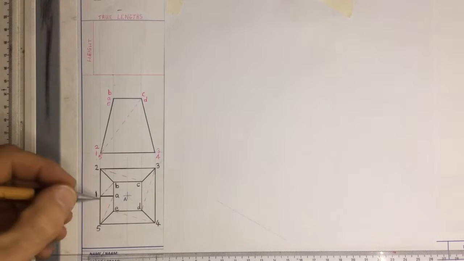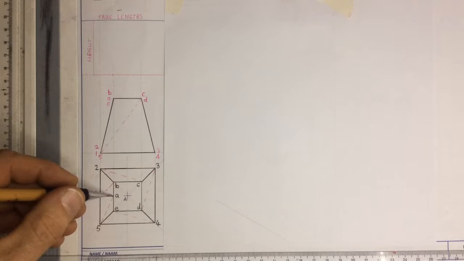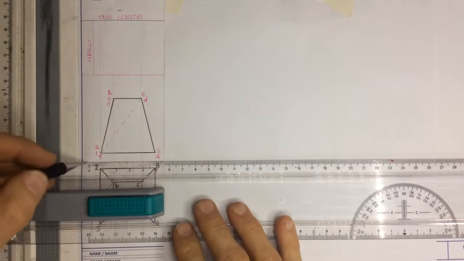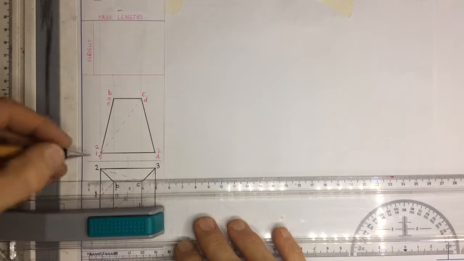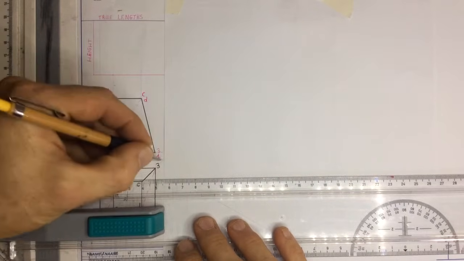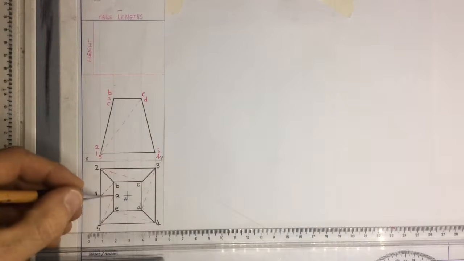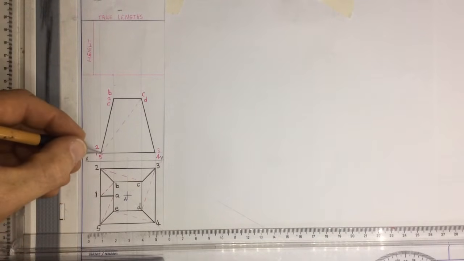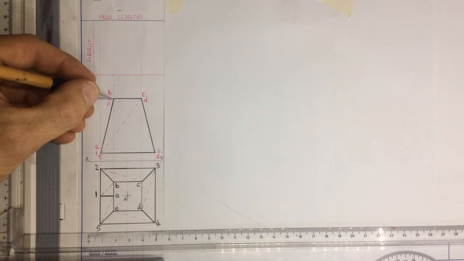Right, to start with, they've asked us to draw a weld seam from 1 to A. So I need to find out whether I've got a true length for that. I'm just going to draw in my XY axis so you can see this more clearly. If I have an XY axis over here, 1A, you can see it is parallel to the XY axis, therefore 1A over here is going to be a true length.